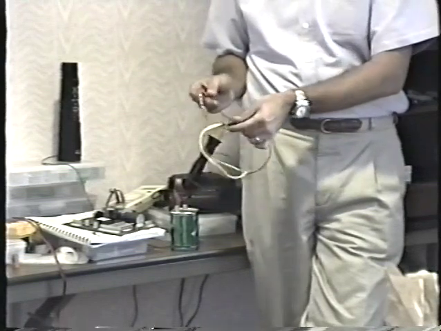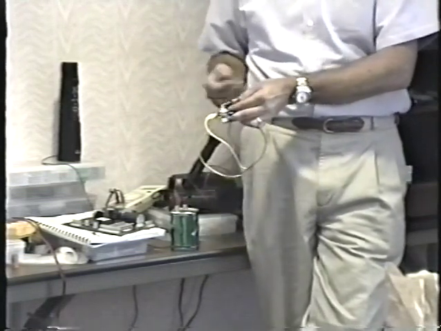If the diode's good, ooh, not so impressive when it doesn't light up, all right?